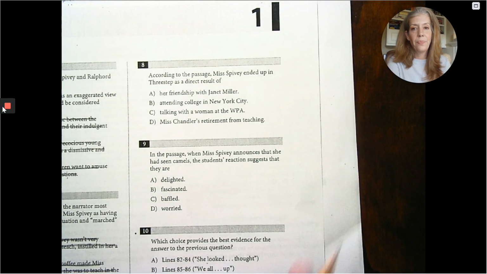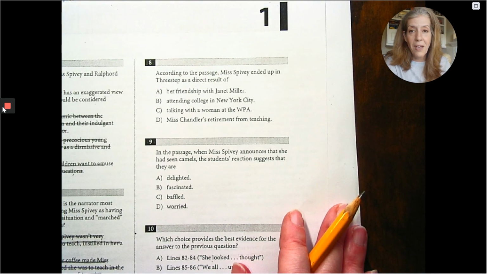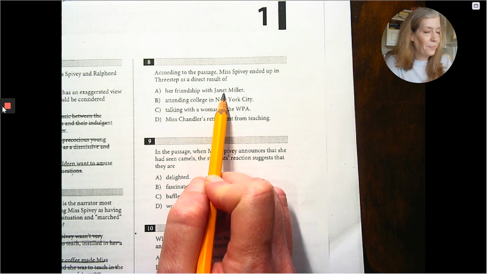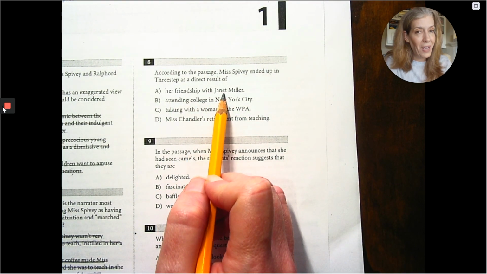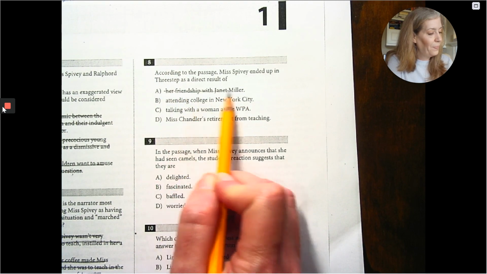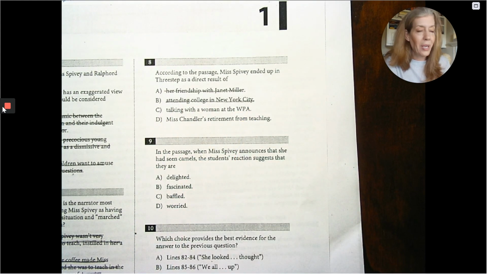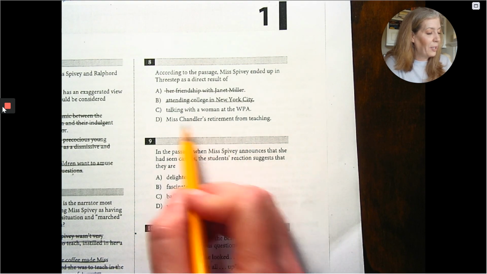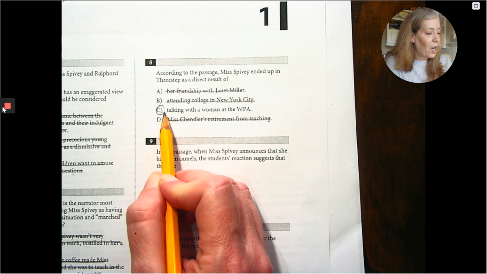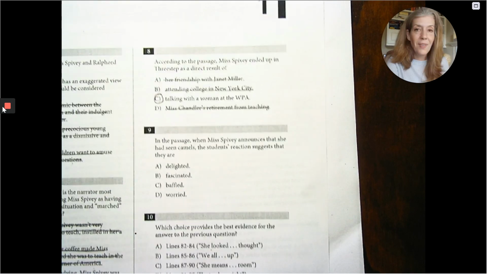Number 8. According to the passage, Miss Spivey ended up in 3-Step as a direct result of, we're going to use elimination for this one as well, her friendship with Janet Miller. That didn't have anything to do with Miss Spivey ending up in 3-Step. Attending college in New York City, again, happened, but she didn't end up in 3-Step because of New York City College. Talking with a woman at the WPA, I like that one. Miss Chandler's retirement from teaching. She talked with a woman at the WPA and ended up in 3-Step.